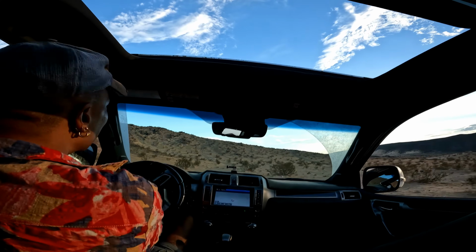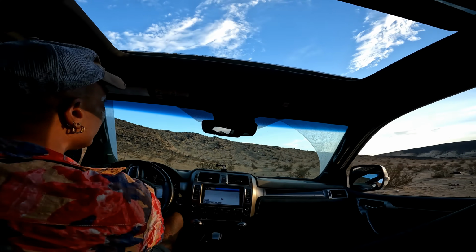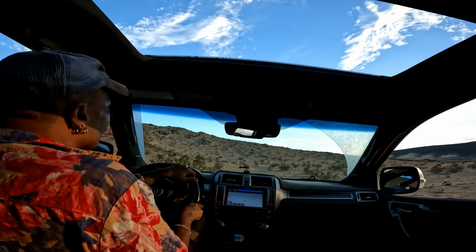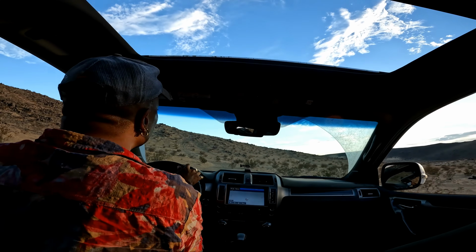This looks like a little competition type of area, a steep sandy hill. A lot of trash here I'm trying to avoid. Man.